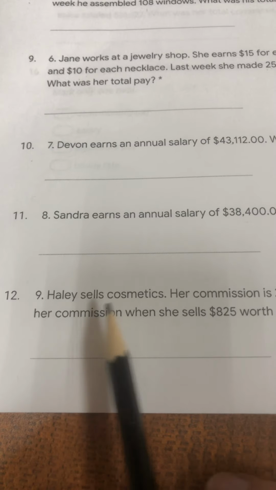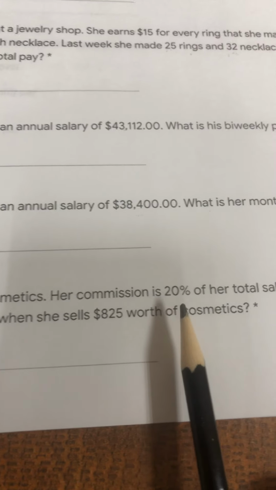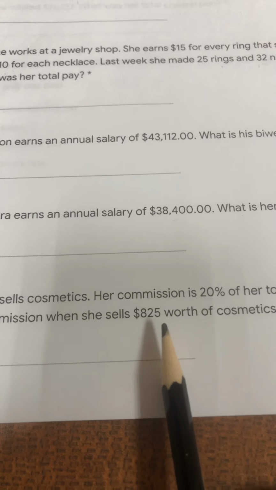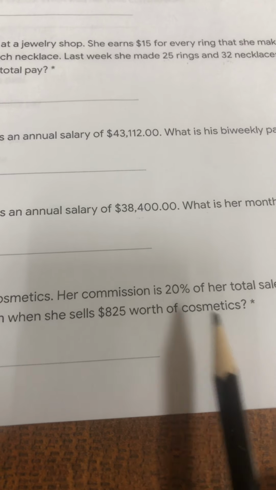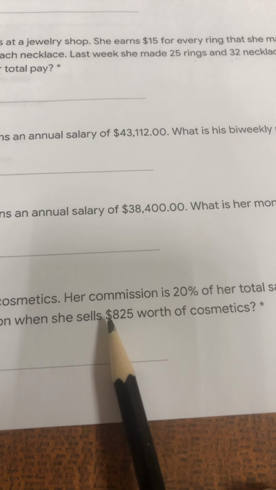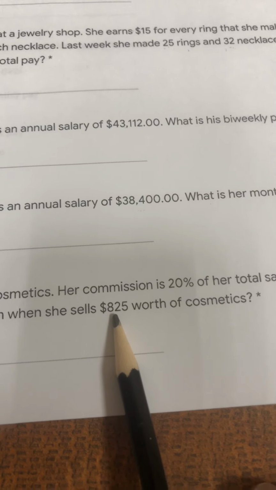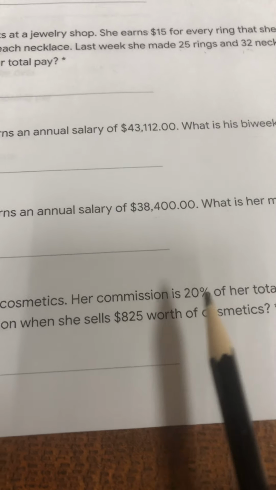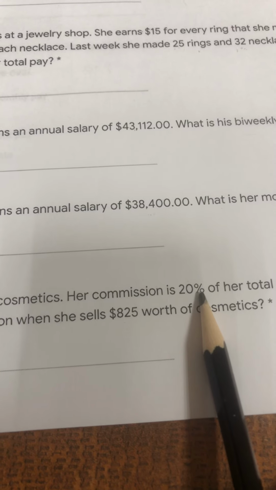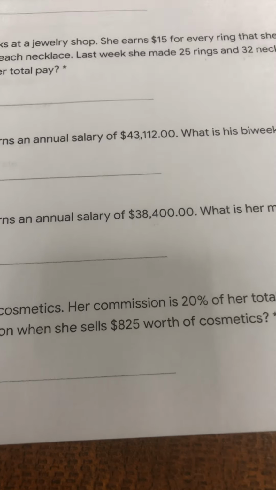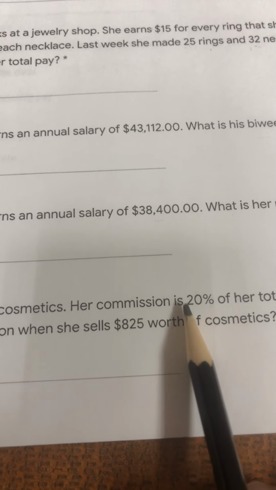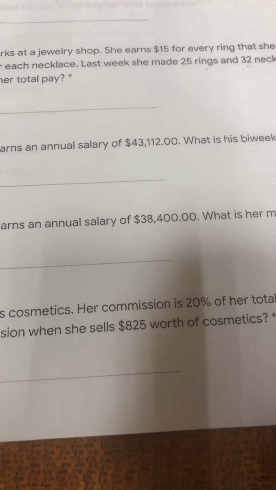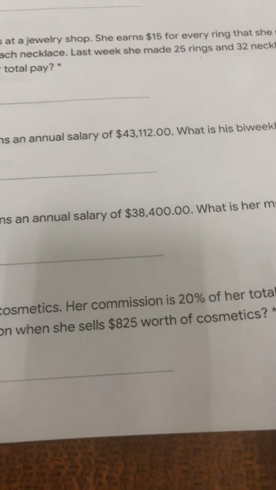Number 12, Haley sells cosmetics. Her commission is 20% of her total sales. What is her commission when she sells $825 worth of cosmetics? So just find 20% of 825. Okay, so there's an operation that you use there. Either you're using the percent button on your calculator, or you're changing this to a decimal, which would be 0.20, and you're going to do some sort of operation with that 825 and that 0.20.